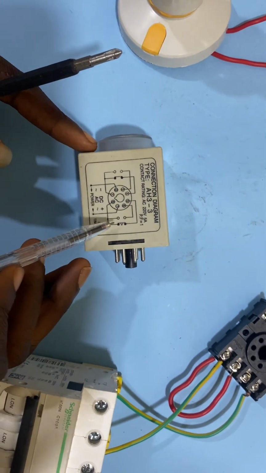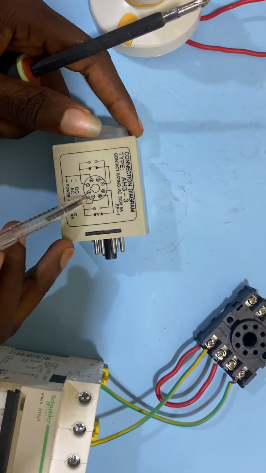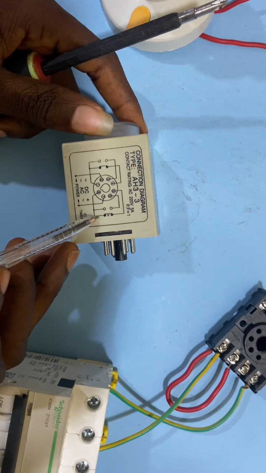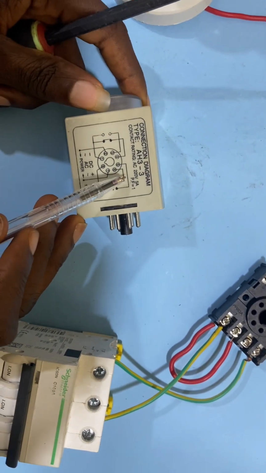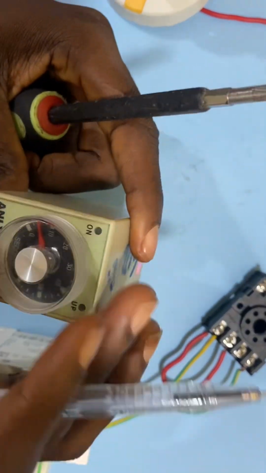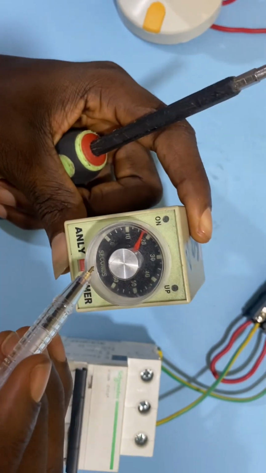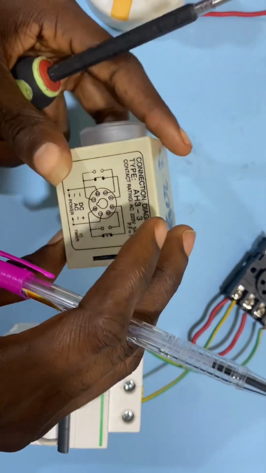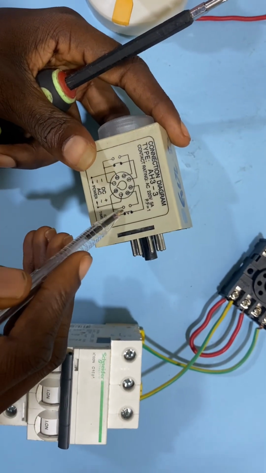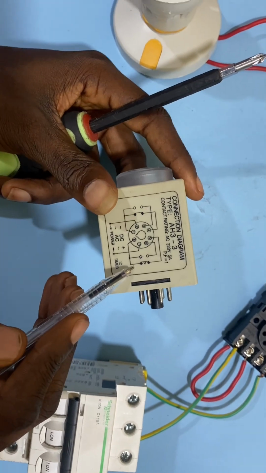So once the coil contact is energized, the normally closed will remain normally closed until the specific time that is going to be set from here is reached. As you can see, my own timer is in seconds. So when the time reaches in seconds, that is when the normally open contact will turn normally closed, and the normally closed will turn normally open.